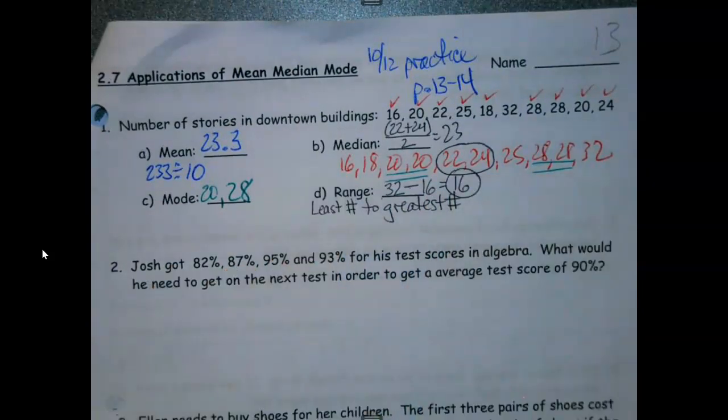So my range is just saying, what's the difference between the beginning and the end, the largest and the smallest? But I have to make sure that I get the largest and the smallest. It's not just, oh, 24 is the last number, that's 16. It's 24 minus 16. That doesn't work. And we just go that rate. So that's the basics again that we're seeing with these.